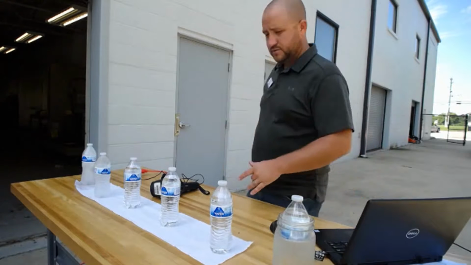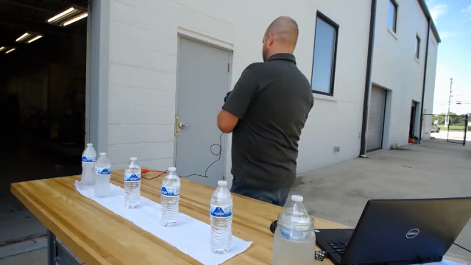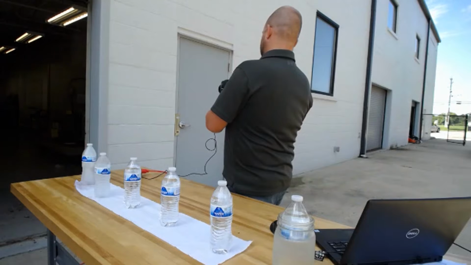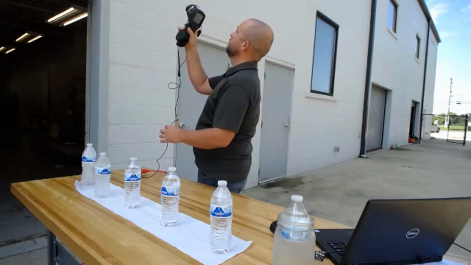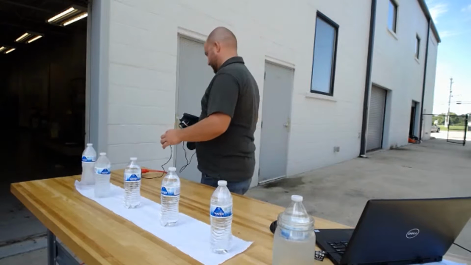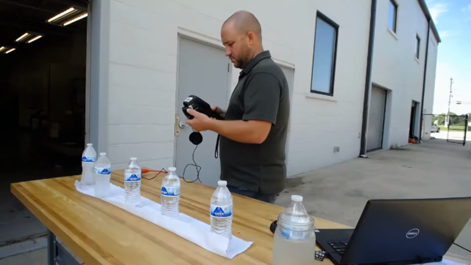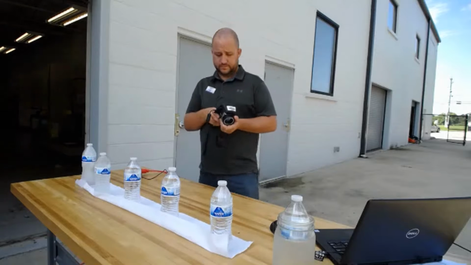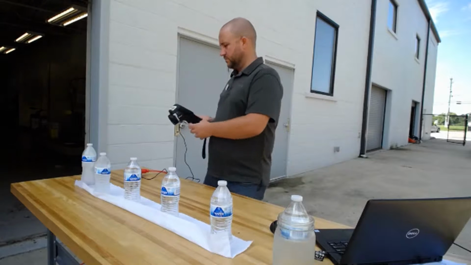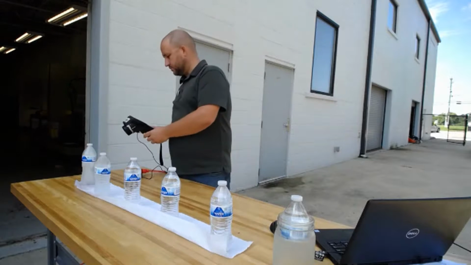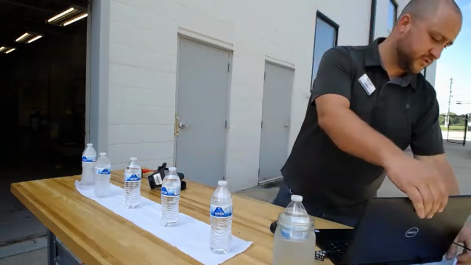Ambient temperature. Didn't get a thermometer. I'm gonna say it's right around 73. Yeah, it seems like everything's kind of reading 72, so we'll call it 72. So once that timer goes off, our next instructions.